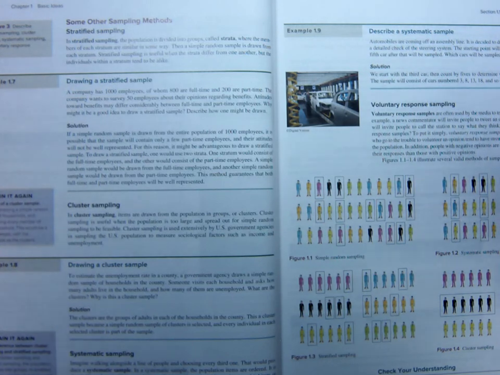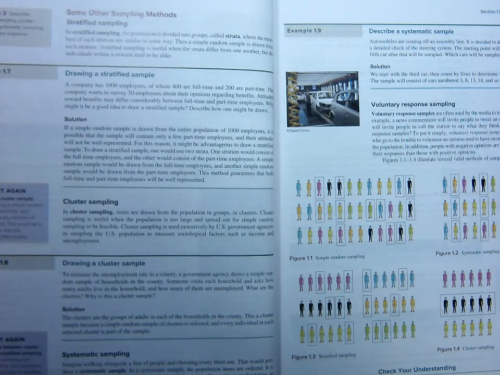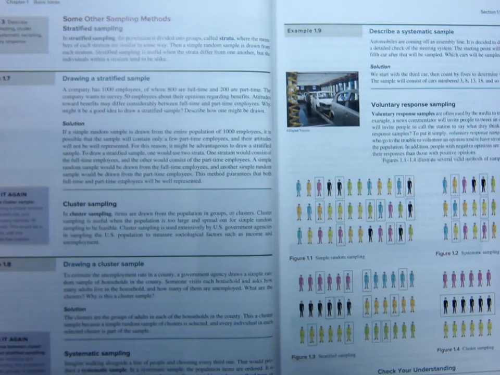And then from each of those groups, do a simple random sample and say, here's how my simple random sample of 800 full-time feel about these benefits. And here is how my 200 employees, a simple random sample of them, feel about the benefits. So that would be called a stratified sample, anytime there seems to be a need to separate them into groups according to some kind of attribute.